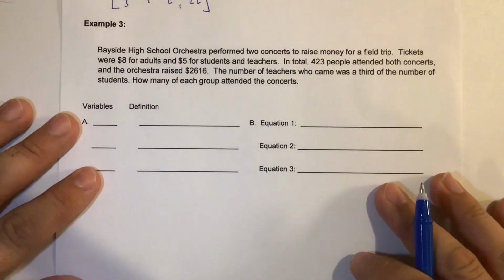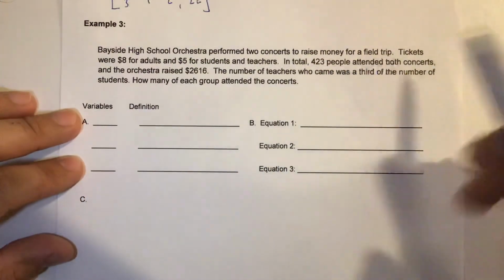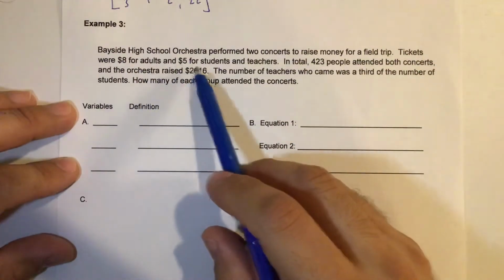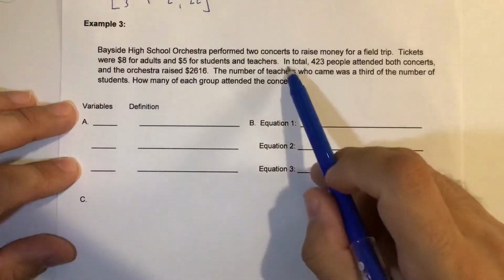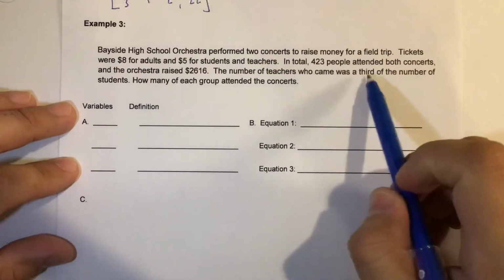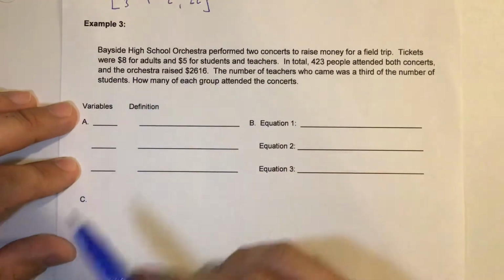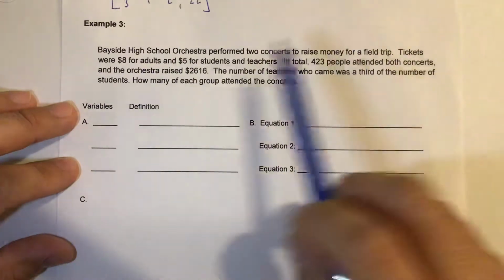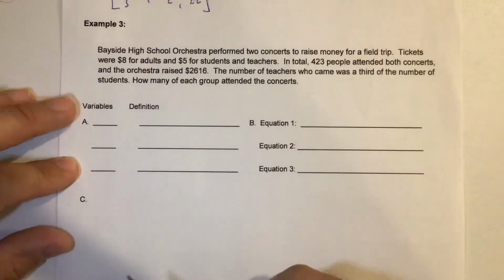It says, Bayside High School Orchestra performed 2 concerts to raise money for field trips. Tickets were $8 for adults and $5 for students and teachers. So $5 for students, $5 for teachers. In total, 423 people attended both concerts, and the orchestra raised $2,616. The number of teachers who came was a third of the number of students. How many of each group attended the concerts?